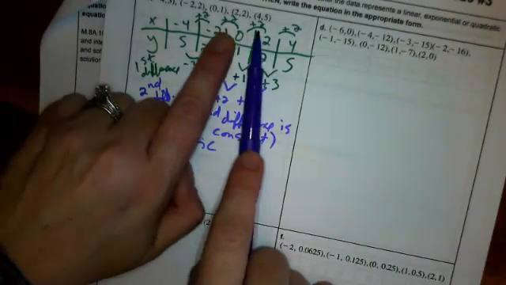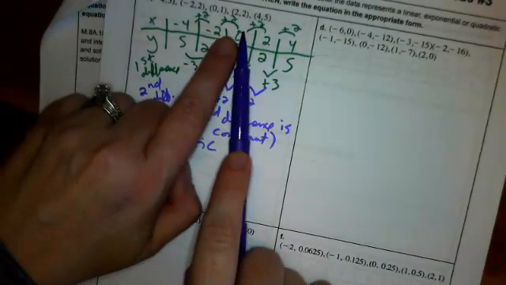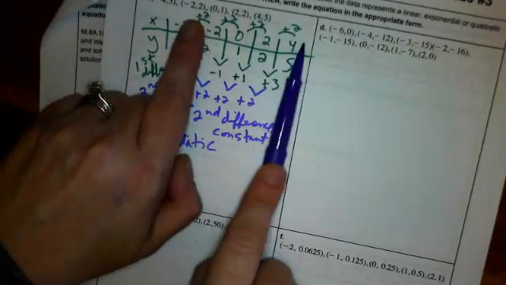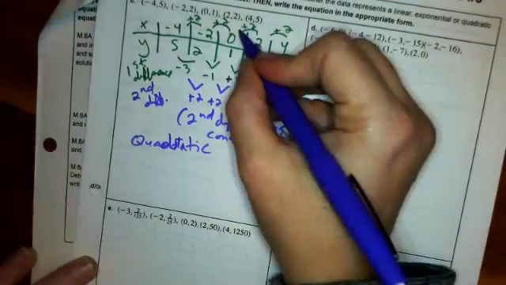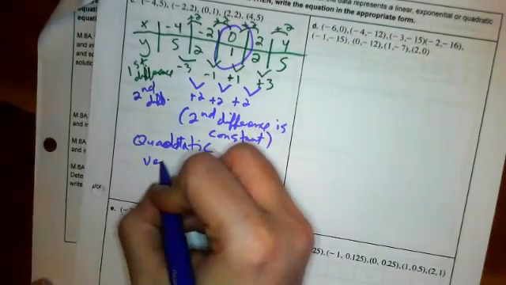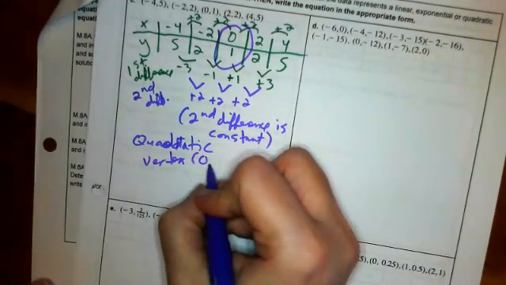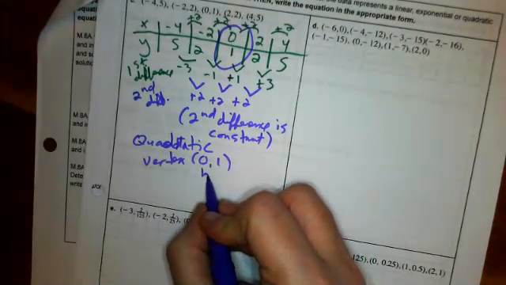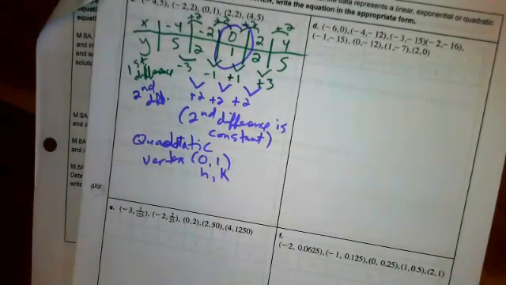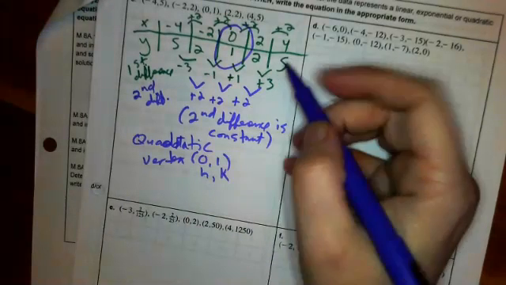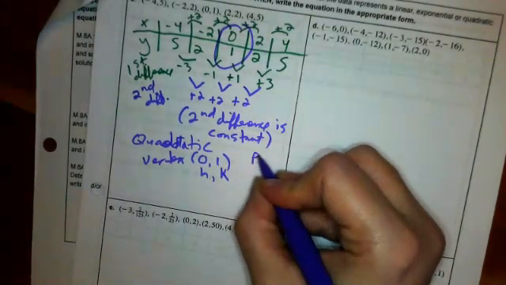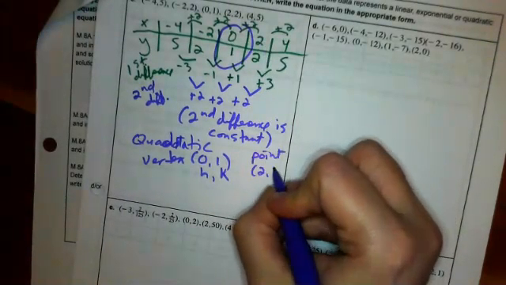that you can see how it's symmetric, right? You go up and back by 2, 2. So this right here is going to be your vertex. So my vertex is 0, 1. Remember, your vertex is h, k. Then I'm just going to pick a point. Doesn't matter which one. I'm going to pick 2, 2 because it's right there.